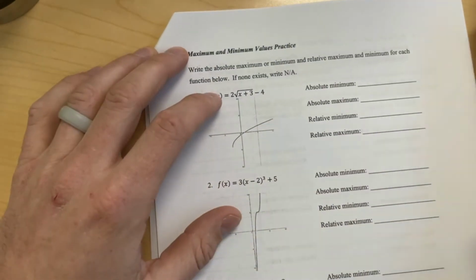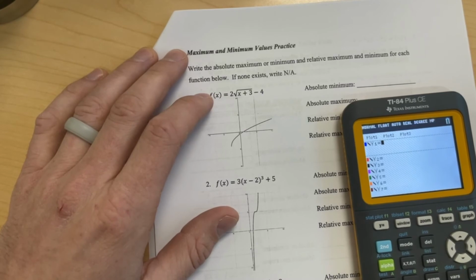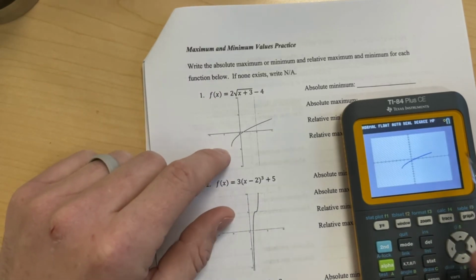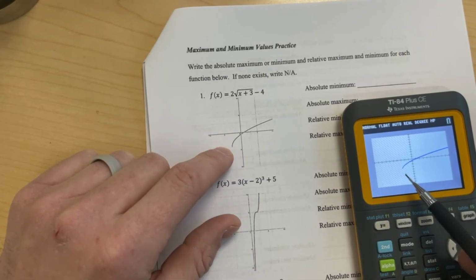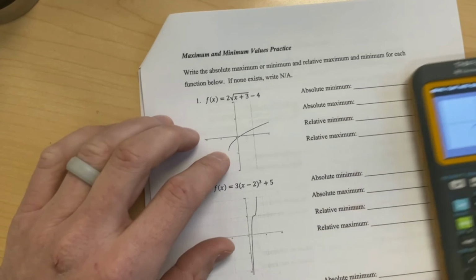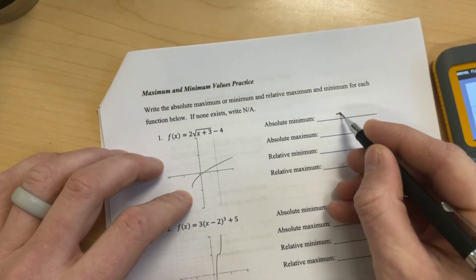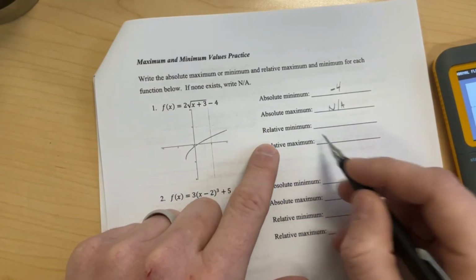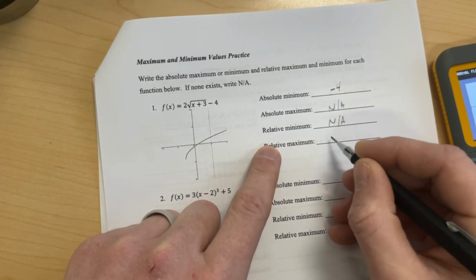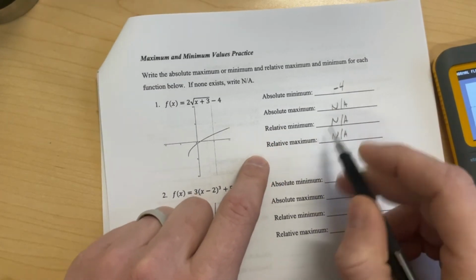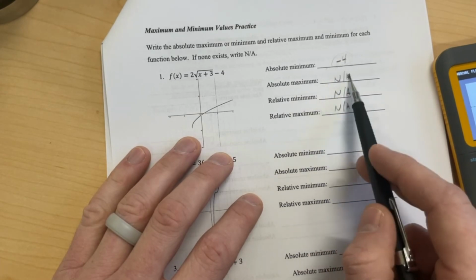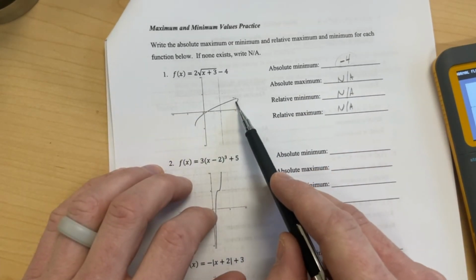So on this first one here, we've got 2 times the square root of x plus 3, and then minus 4. And so this graph here looks a lot like this graph here. I can tell that I have an absolute minimum value at negative 4. There's no absolute maximum value, so I'm going to put NA. There's also no turning point, so our relative minimum and our relative maximum aren't really going to be applicable here either, right? So the only thing that we have on this graph in terms of our max and mins is an absolute minimum value at negative 4. There's no absolute maximum value, again, because it increases forever.